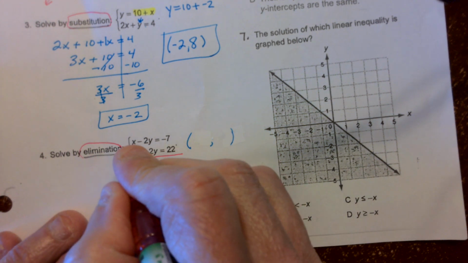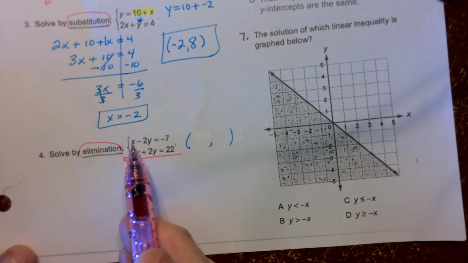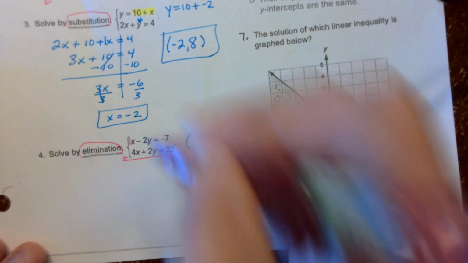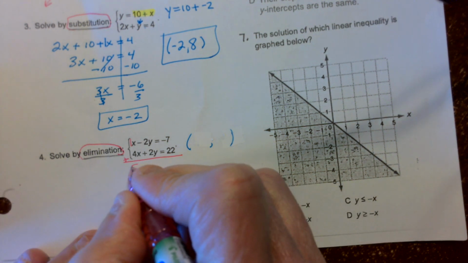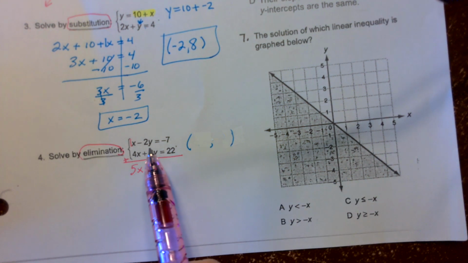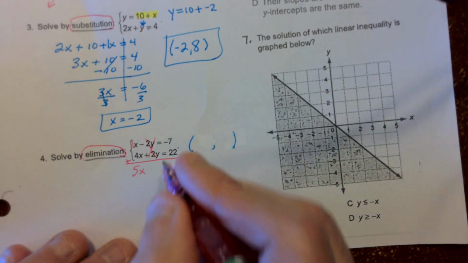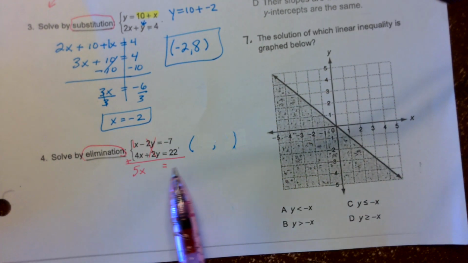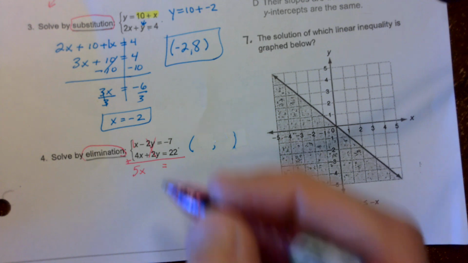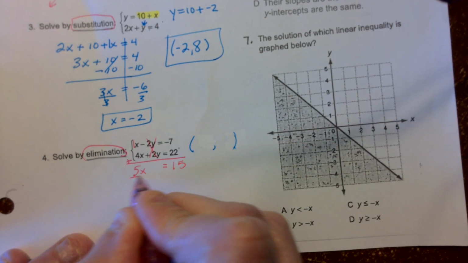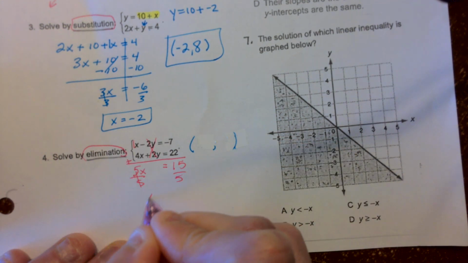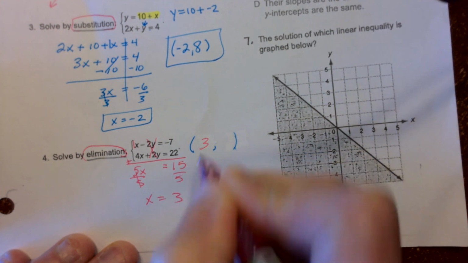So I'm going to draw a line and add straight down. I get a 1x plus a 4x, which is a 5x. Negative 2y plus positive 2y, that's the one that cancels out. I'm going to rewrite my equal sign. Be careful with your adding. Negative 7 plus 22, what is that? 15, very good. Now divide by 5, and x is 3.